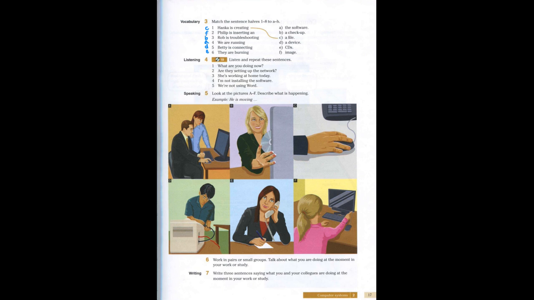And this is a listening task. Listen and repeat these sentences. Now I will say these sentences and I want you to repeat silently, to repeat after me with yourself. Number 1, what are you doing now? Number 2, are they setting up the network? Number 3, she is working at home today. Number 4, I'm not installing the software. Number 5, we are not using Word.